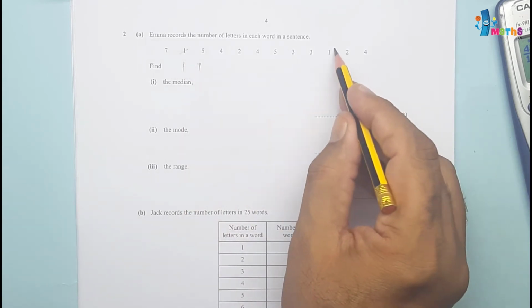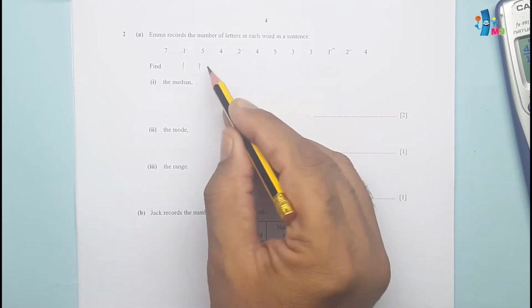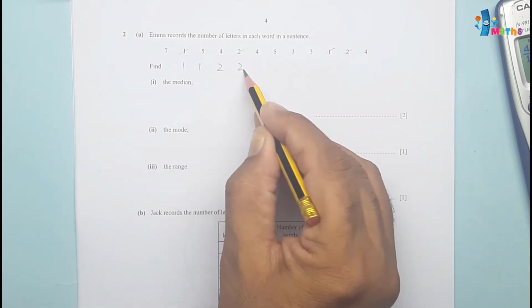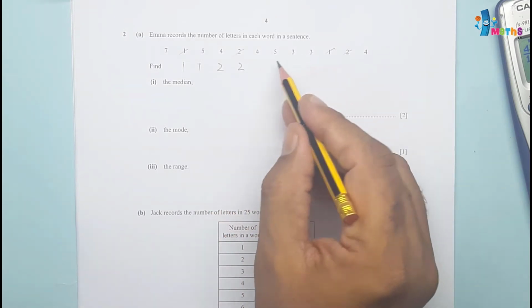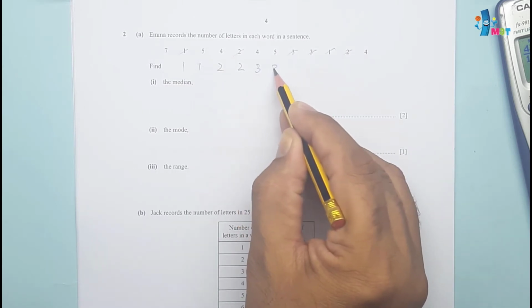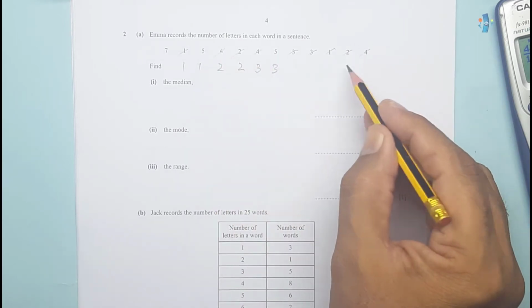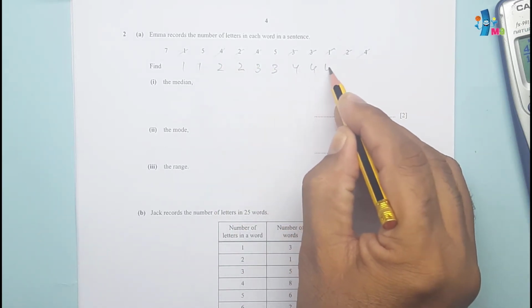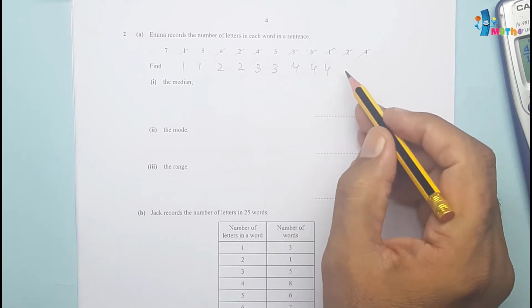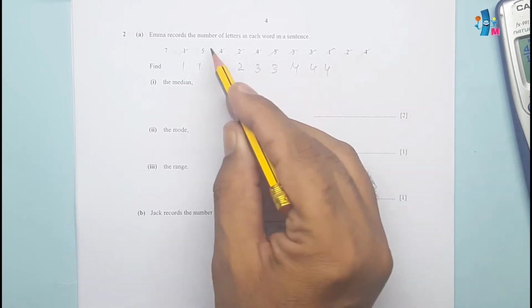Then next number is 2, 2 times 2. Then comes 3, 2 times 3. Then comes 4, 3 times 4. And then comes 5, 2 times.